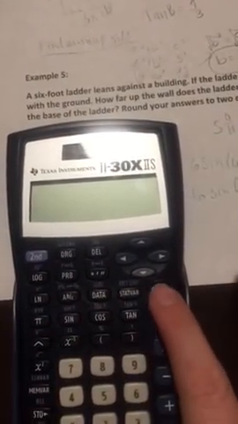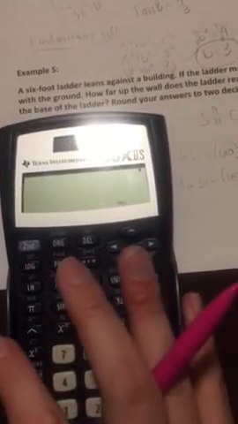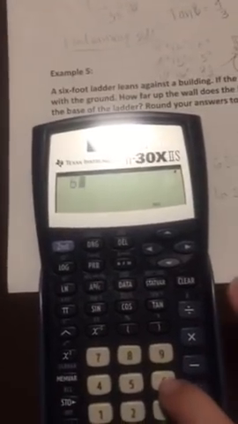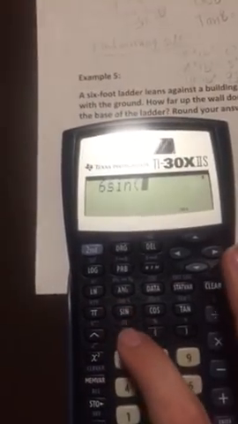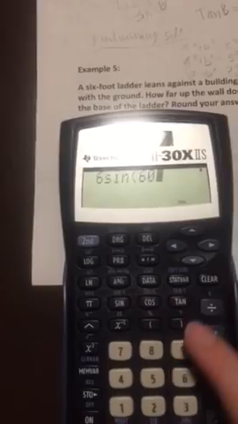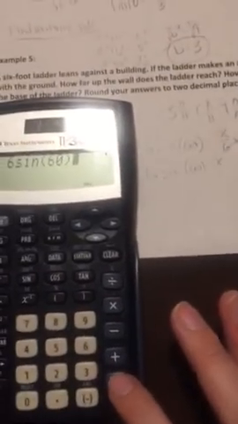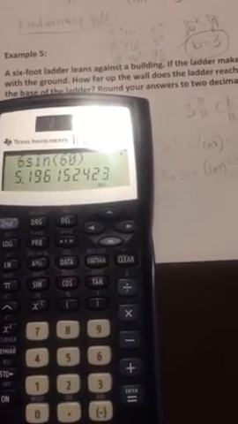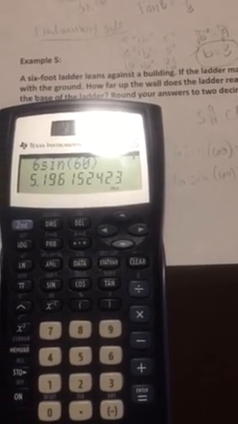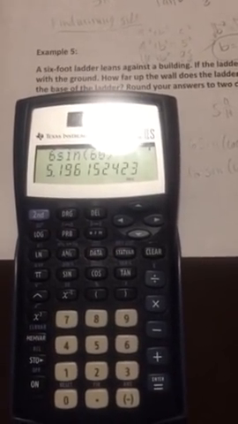Now I just enter this in my calculator. Alright, so we would type 6 sine of 60 equals 5 point, I'm going to round up to 5.2.